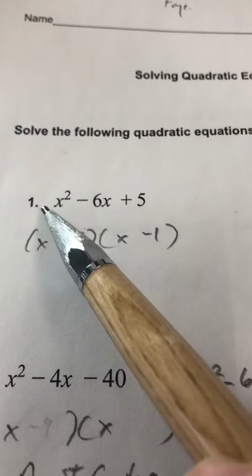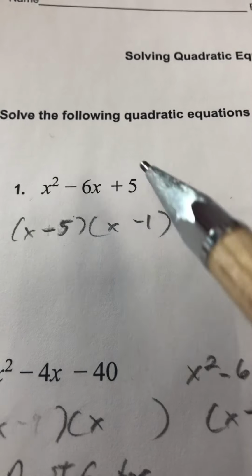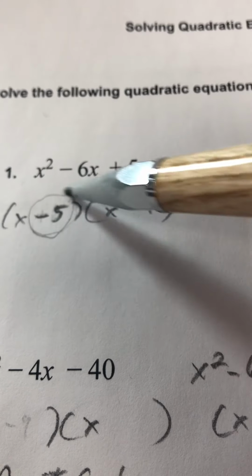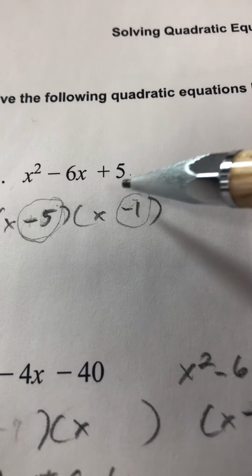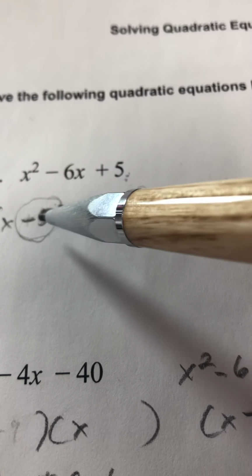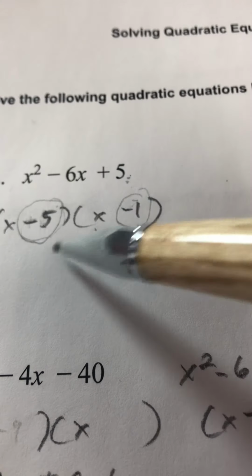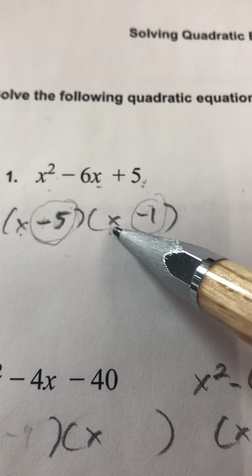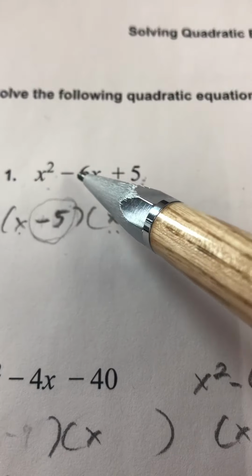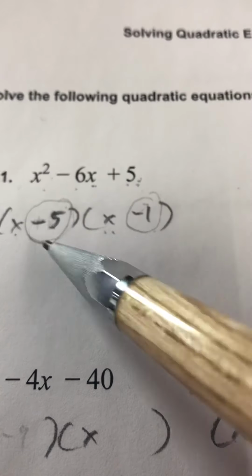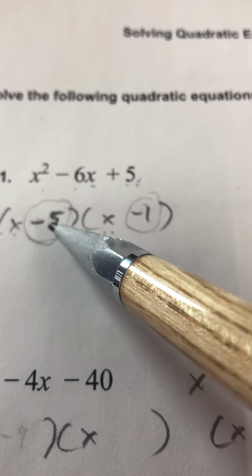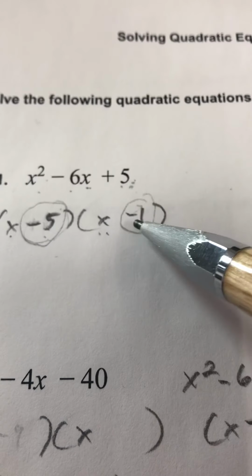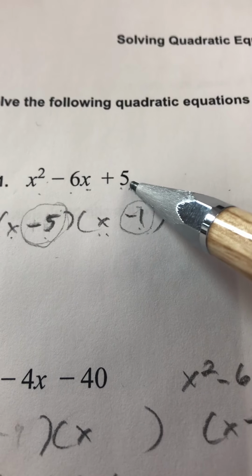Taking a look at number one, remember we're just trying to figure out two numbers we could multiply together to get this number, and when we add them together, we'll get this. I have x squared, so I know I'm going to have two x's, but then I need a negative and a positive. I'm going to have two negatives, which when multiplied together become a positive. So negative 5 and negative 1 become 5.